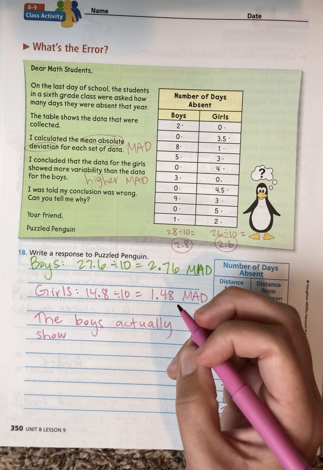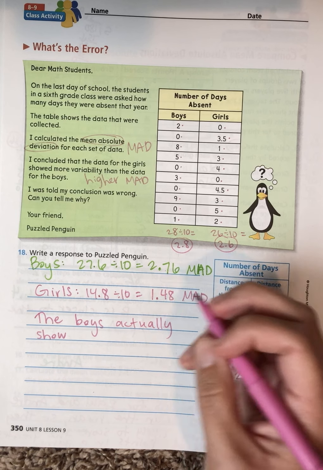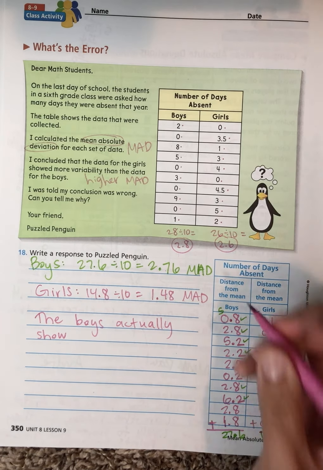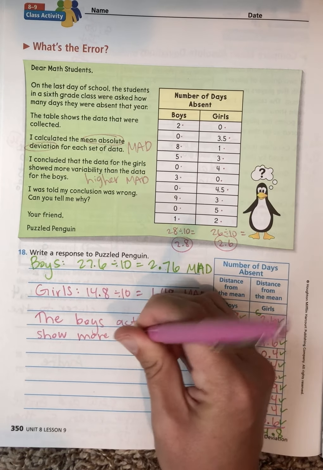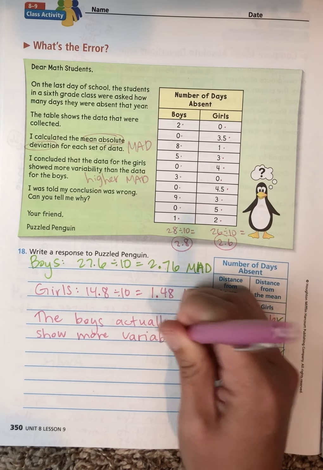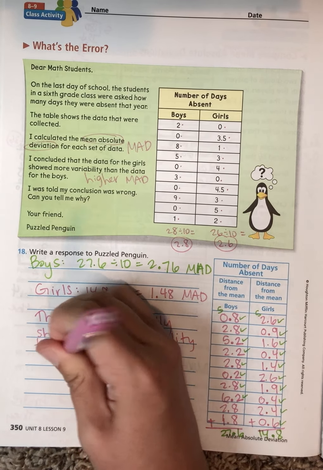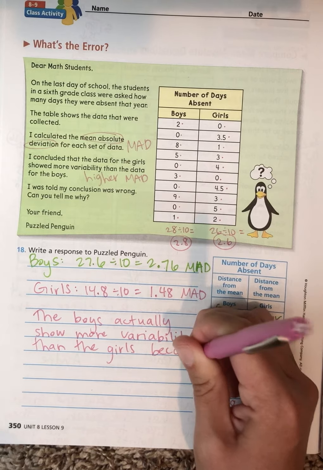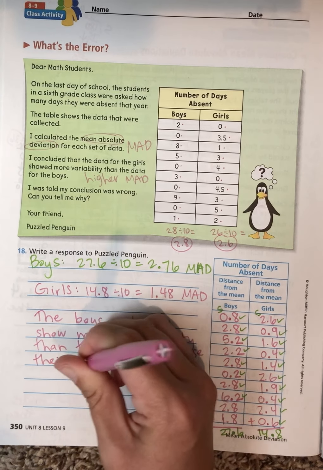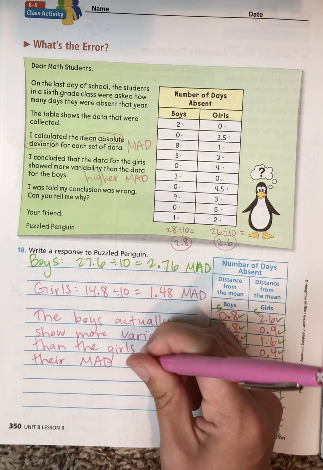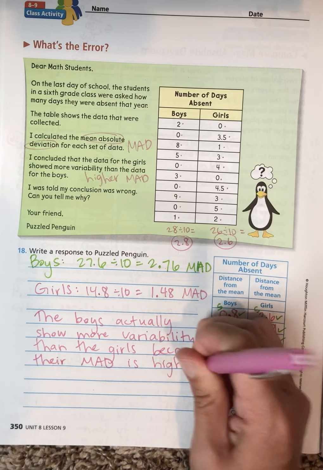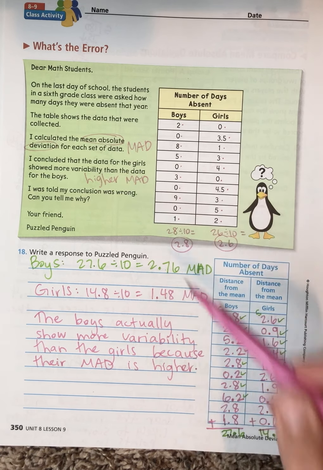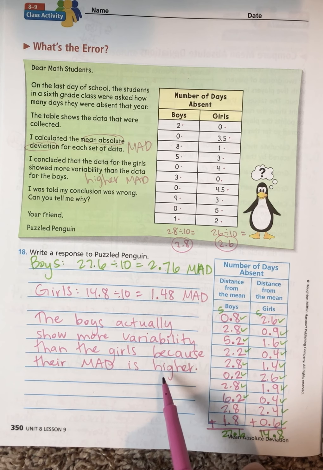show more variability than the girls because their mean absolute deviation, or their MAD, is higher. So that's why Puzzle Penguin is wrong. He said that the girls have more variability and a higher MAD, but it was actually the boys that had a higher variability and a higher MAD.